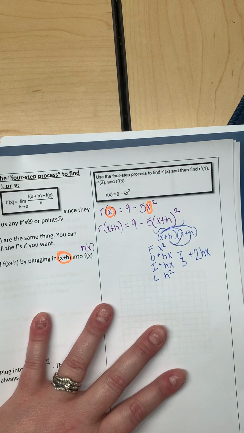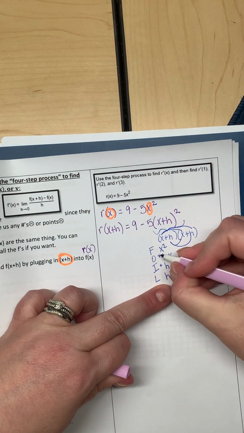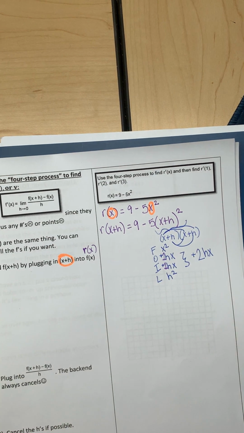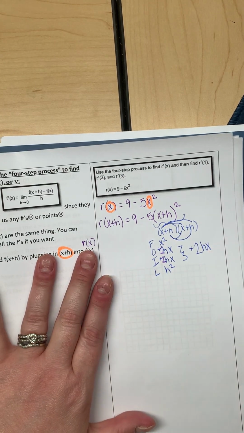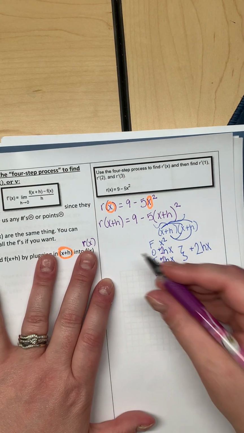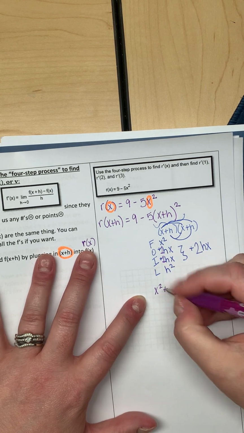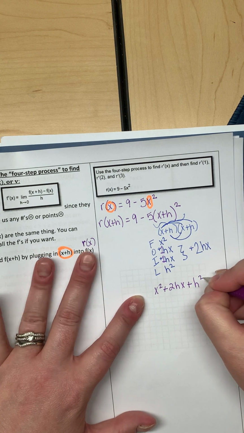Where did she get the 1? Okay, don't forget that these hx's have a pretend 1 on them. So that's where I got 2, because 1 plus 1 is 2. Okay. So if I write down everything I just got from this FOIL, I get x squared plus 2hx plus h squared from the L.